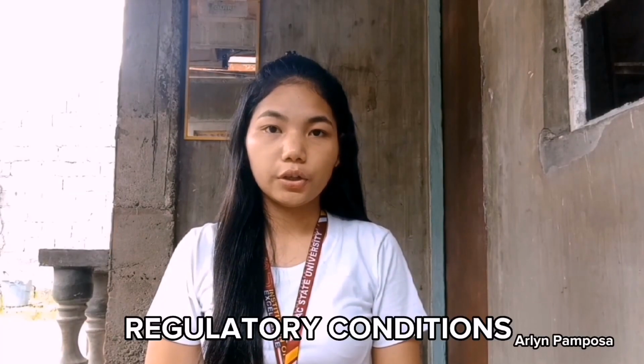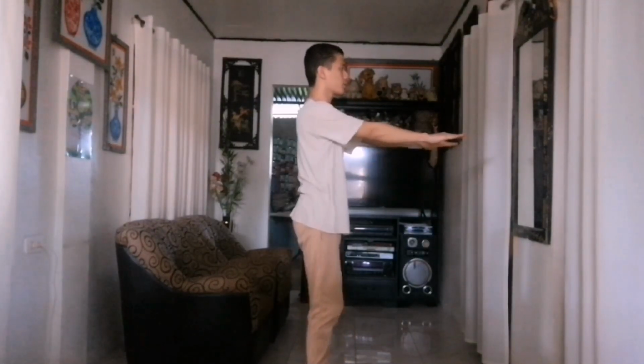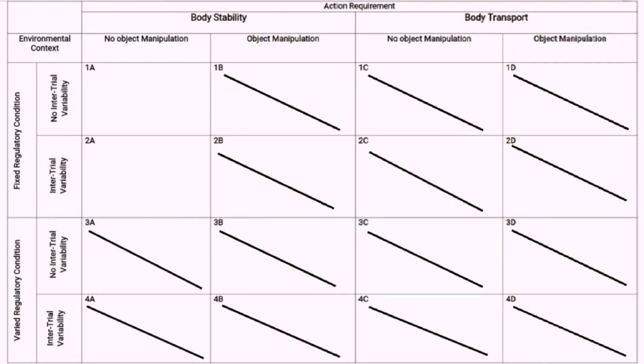The third thing you must do is classify the regulatory conditions. You'll notice that there are no changes in the surroundings and no individuals he encounters, so the regulatory conditions are fixed. Nothing has changed because it's the same, so you cross out the regulatory conditions since the answer is fixed.